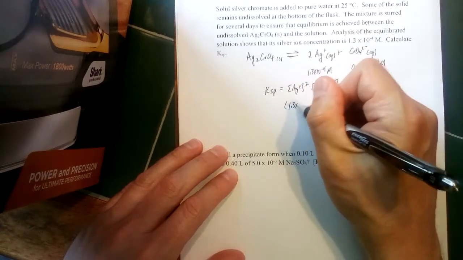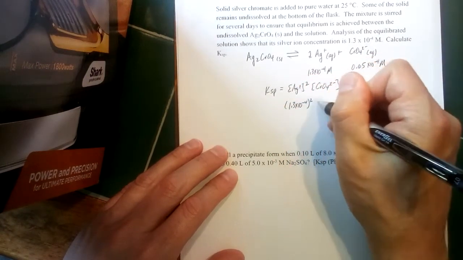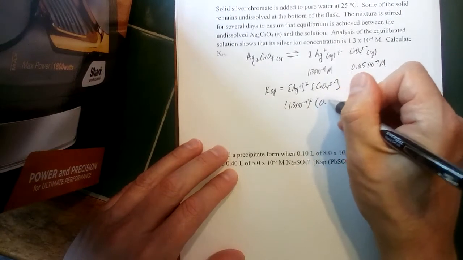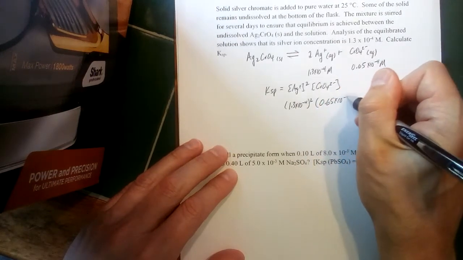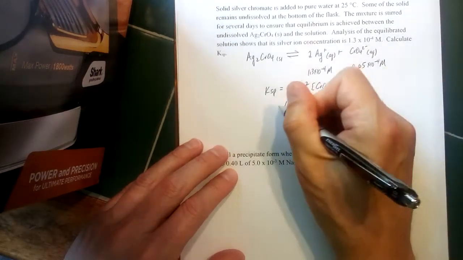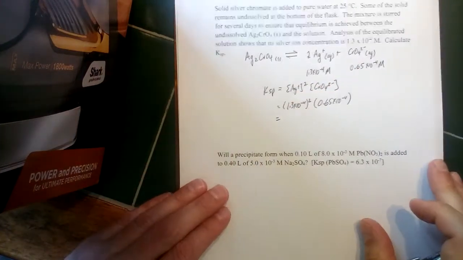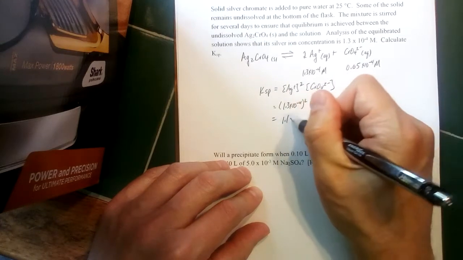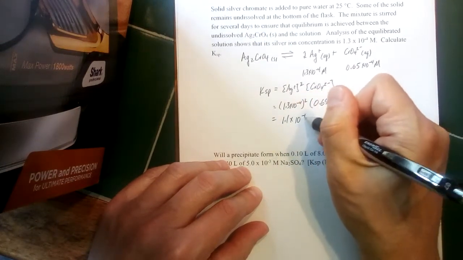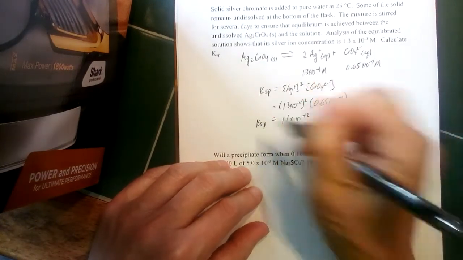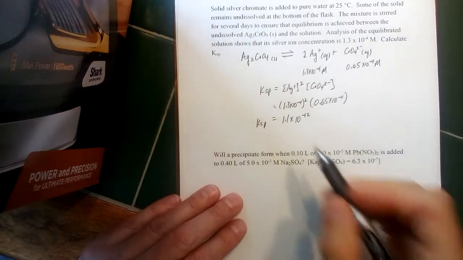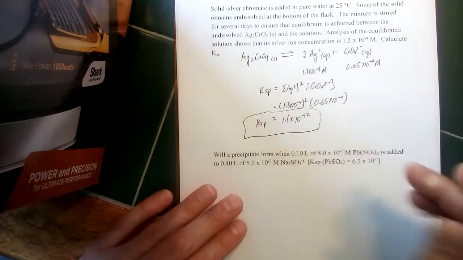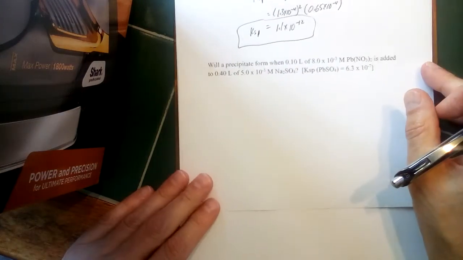So 1.3 times 10 to the minus fourth squared times 0.65 times 10 to the minus fourth, and that will be our Ksp. So if we multiply all that out, we get 1.1 times 10 to the minus 12th. And that would be the solubility product constant for this particular material, silver chromate.